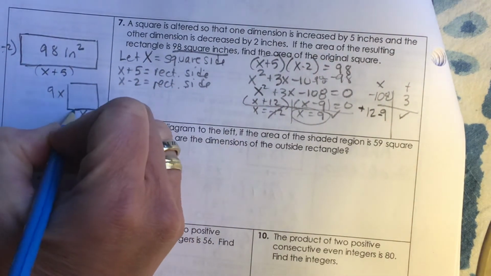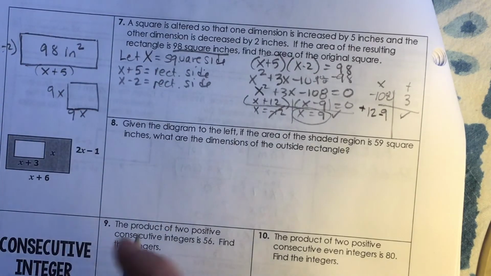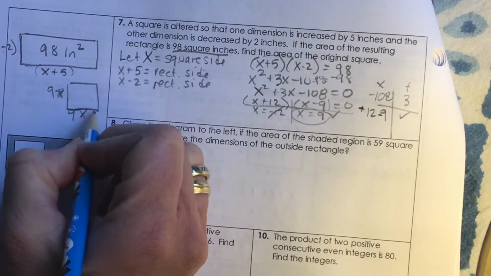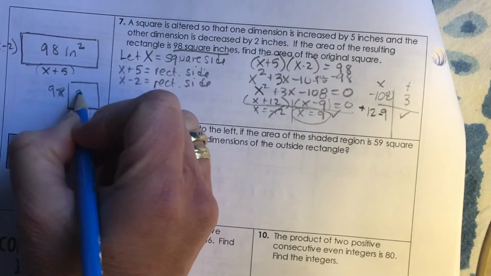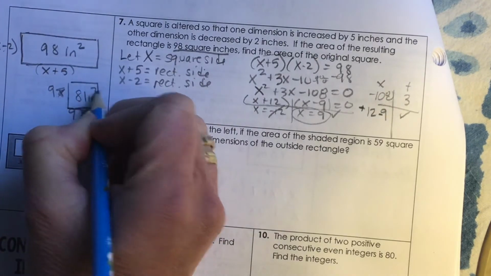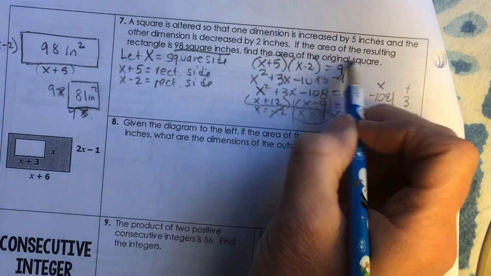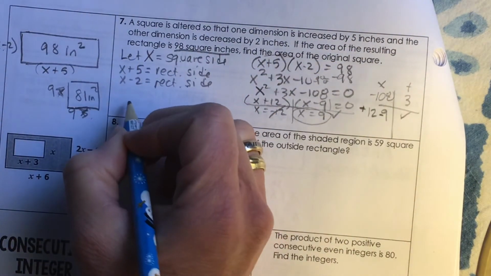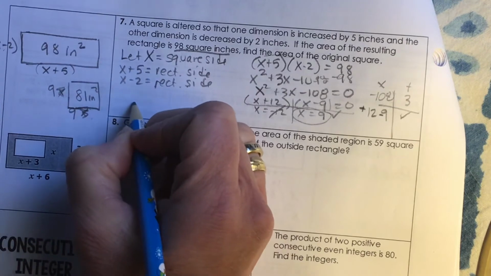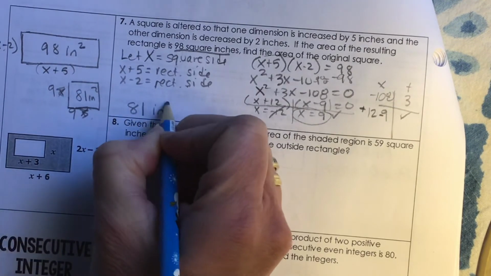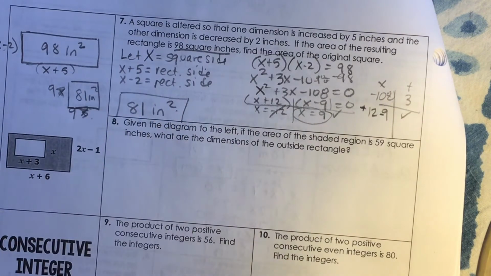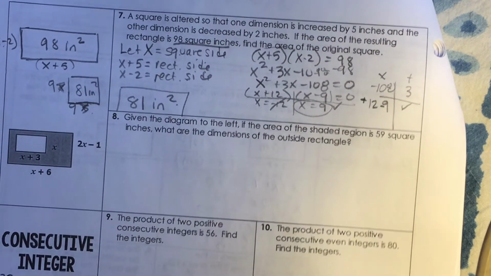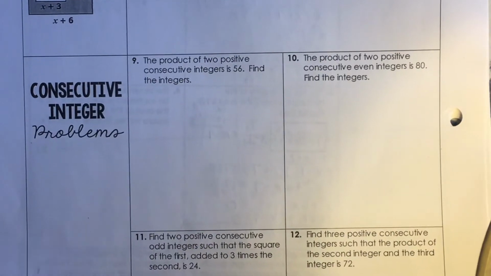So I can go ahead and substitute 9 for x, and 9 times 9 is 81 because it's asking for the area of the original square. So the answer is 81 inches squared, and that is the area of the original square. That's pretty neat. Okay.